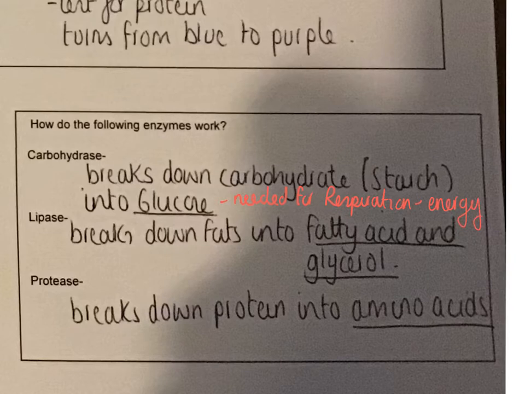We then have lipase, and it breaks down fats into fatty acid and glycerol. We need fatty acid and glycerol for insulation, essentially to keep us warm, and we need it for protection of organs. Even if you are the skinniest person, you will still have some fat around your organs. Then we have protease enzyme, which breaks down protein into amino acids, and we need amino acids for growth and repair of cells.